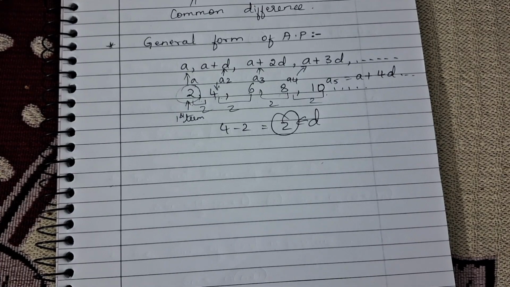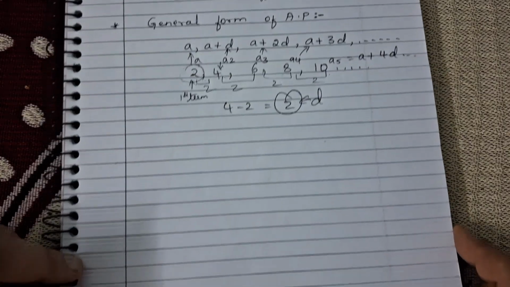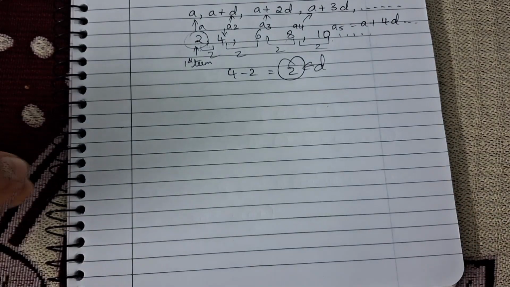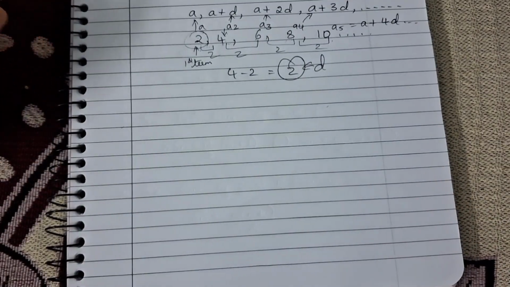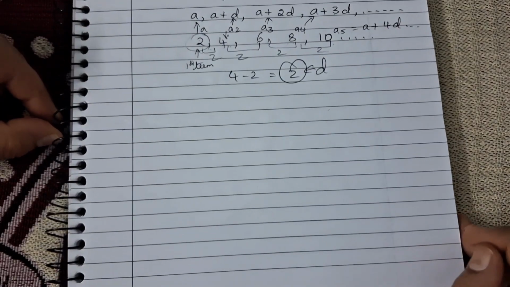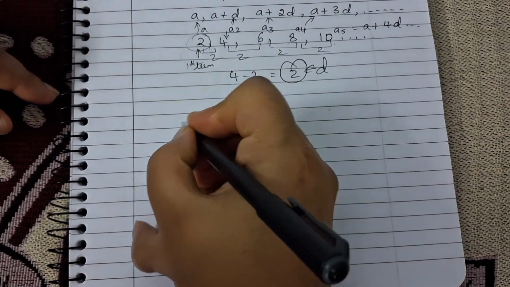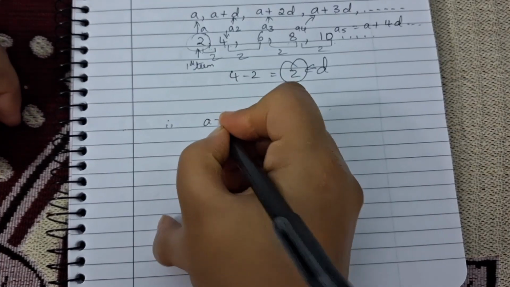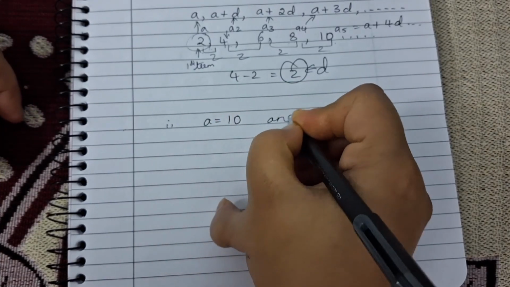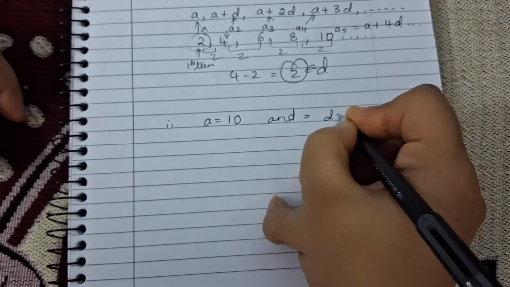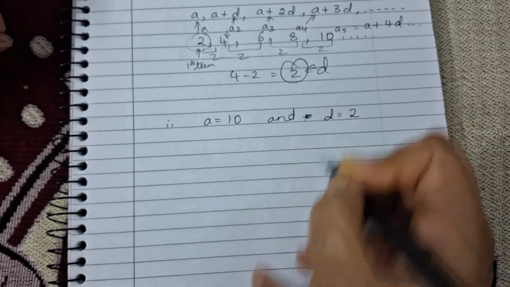Let me show you an example of how you are going to find the terms.